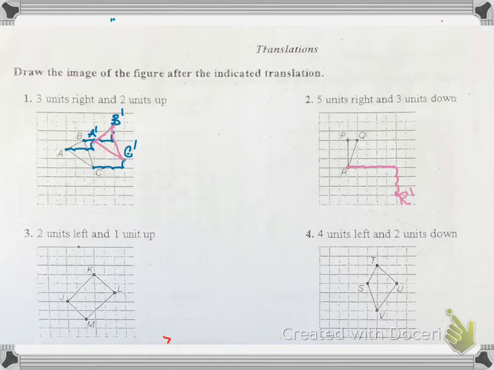So let's do the same with the other 2 points. We need to move them 1, 2, 3, 4, 5, and 3 down. 1, 2, 3. Point Q becomes Q prime. And then we have point P, obviously, moving 1, 2, 3, 4, 5, and 3 units down. So we know that this is going to become P prime.